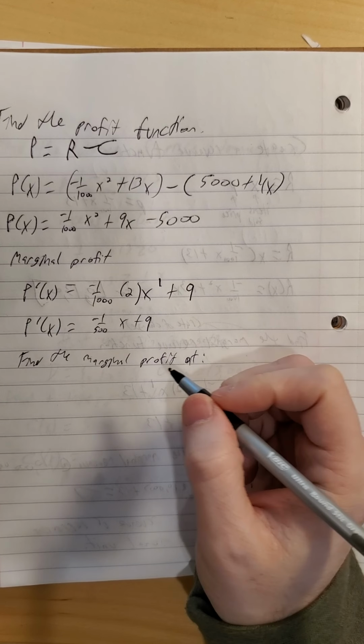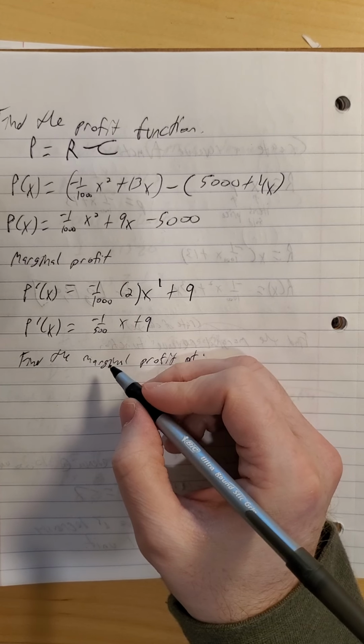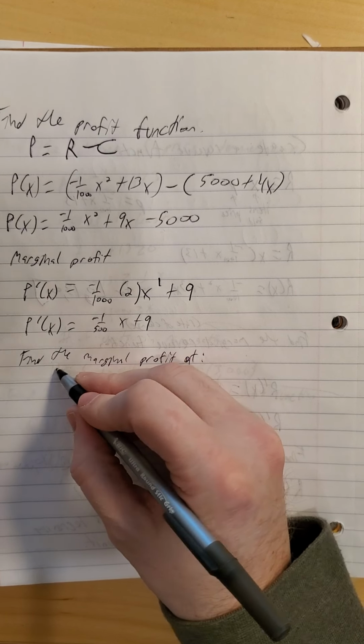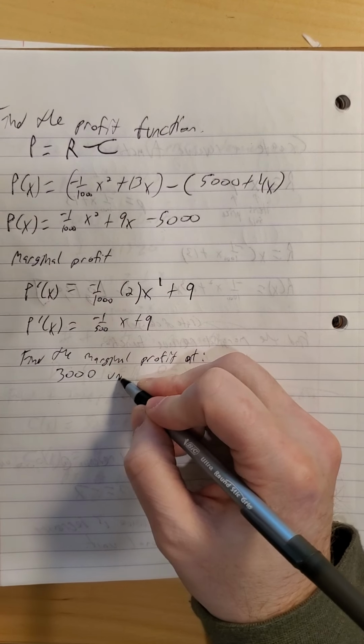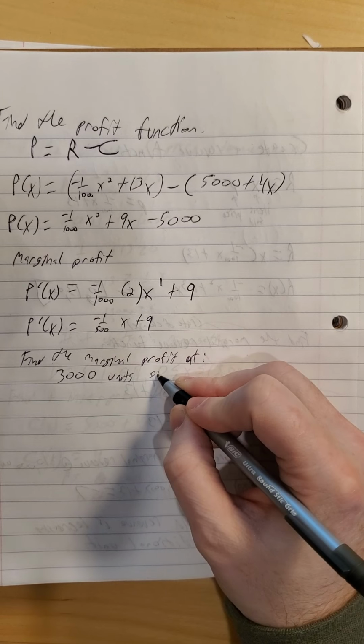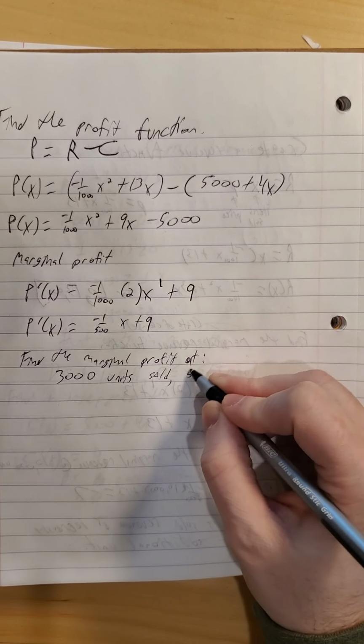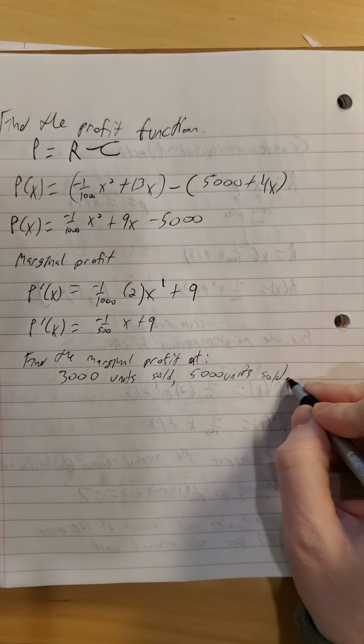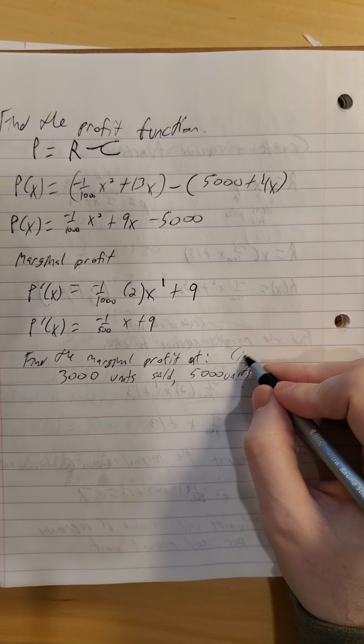So I'm going to have you find the marginal profit at 2 different levels, 3,000 units sold and 5,000 units sold. See if you can also interpret.